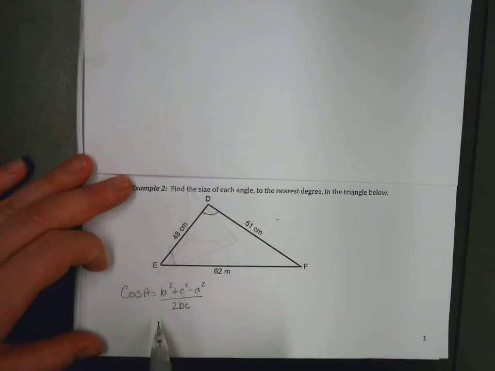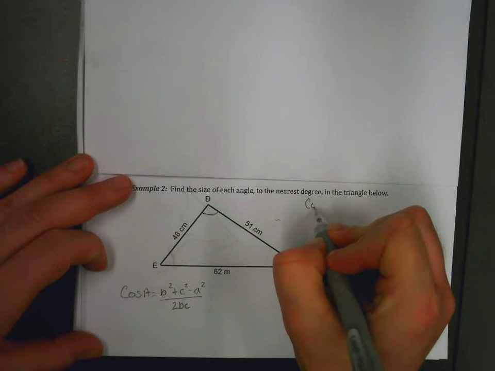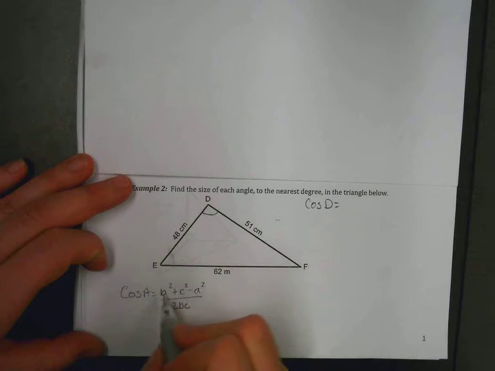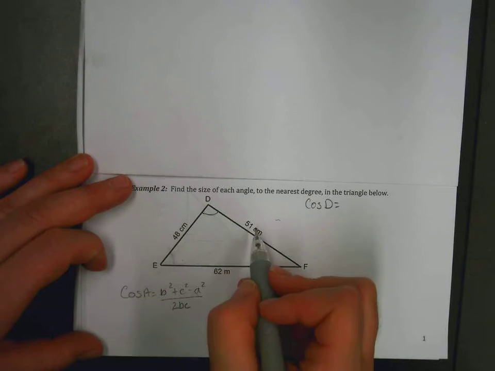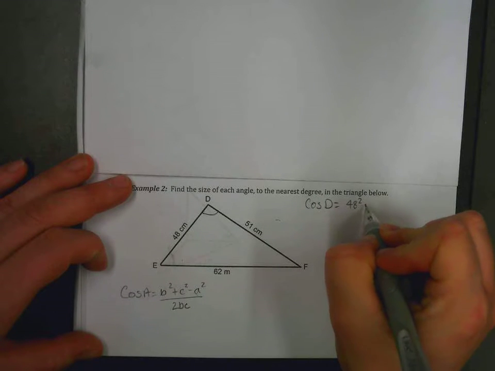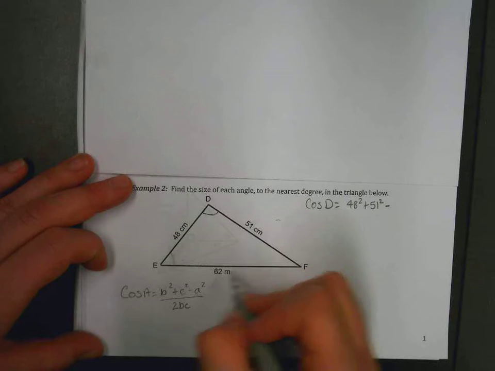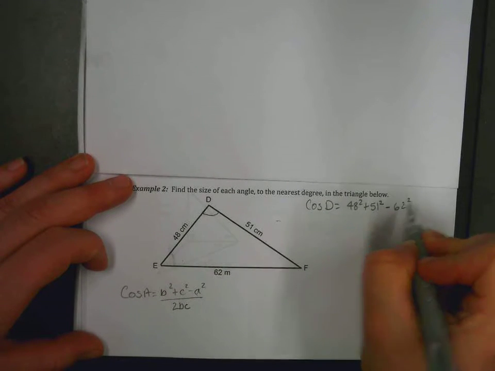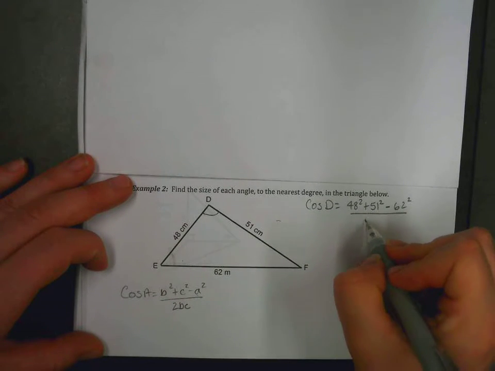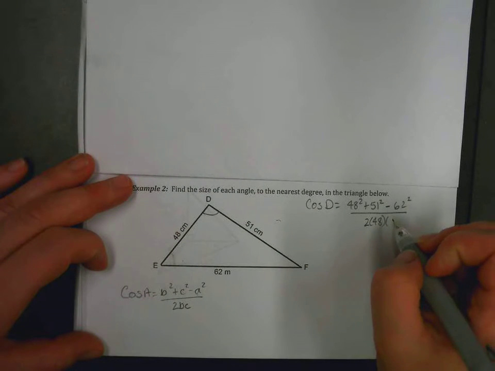So if I wanted to find angle D in this case, I'm going to take e squared plus f squared, doesn't matter the order, so 48 squared plus 51 squared. I'm going to subtract my angle side squared, so 62 squared. I'm going to divide this by 2EF.